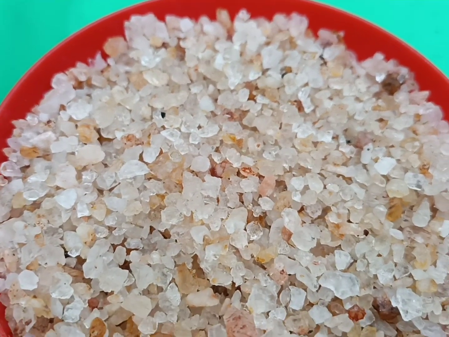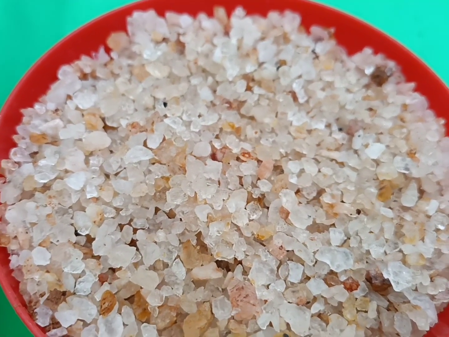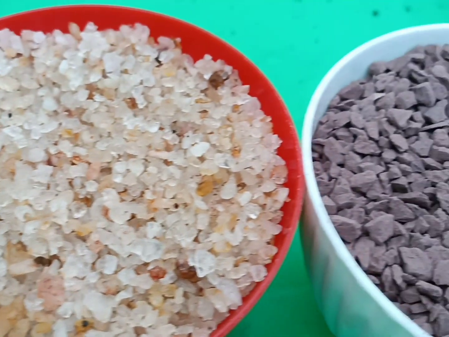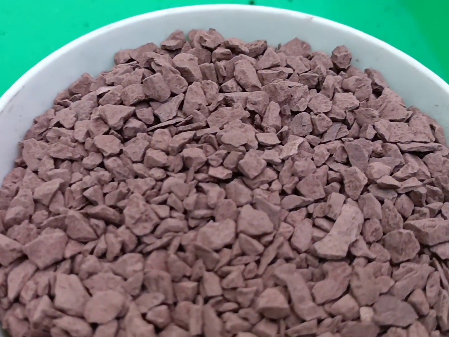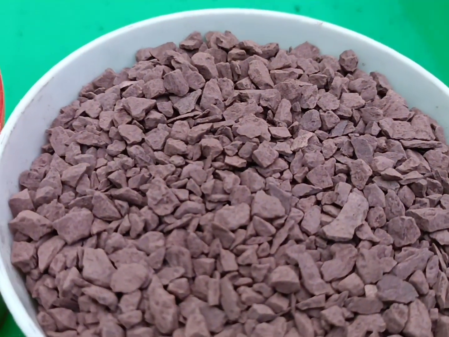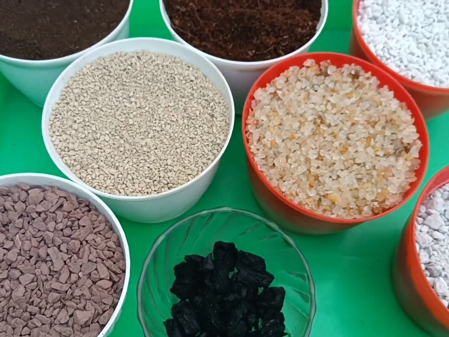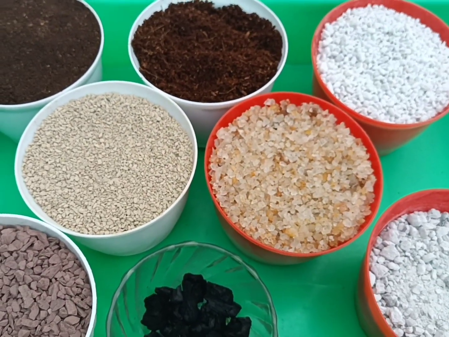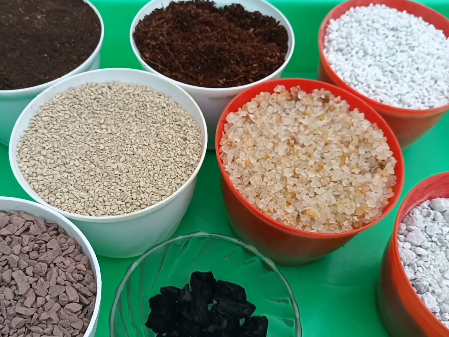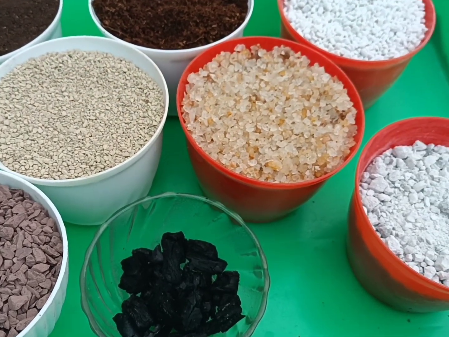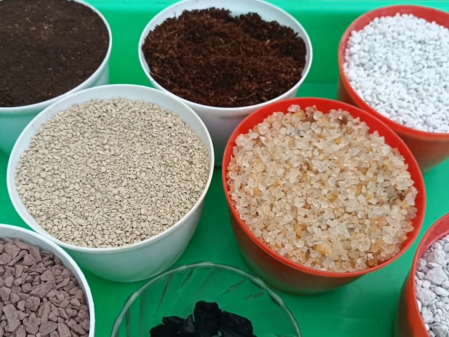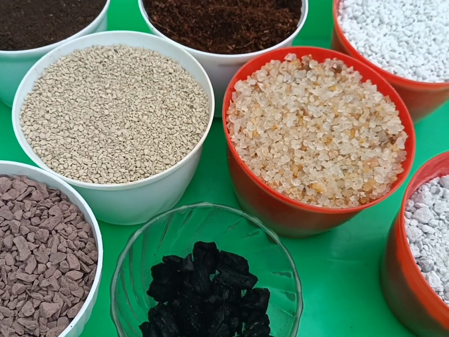So here I've just picked out some ingredients that are basically used for our soil preparation. I have given what the uses of these ingredients are and how they work in your soil. Having this knowledge will help you prepare a perfect and excellent potting mix for all your plants.